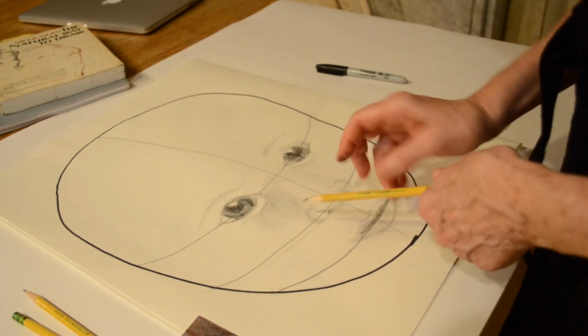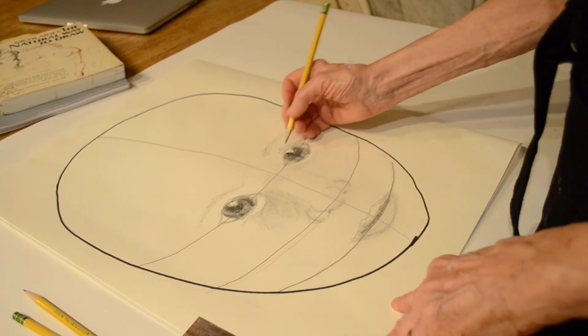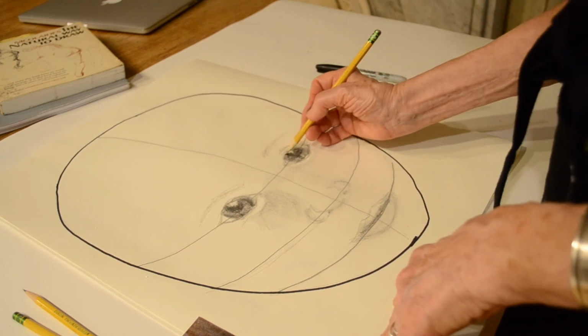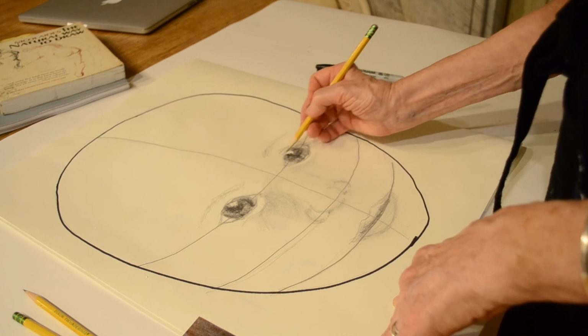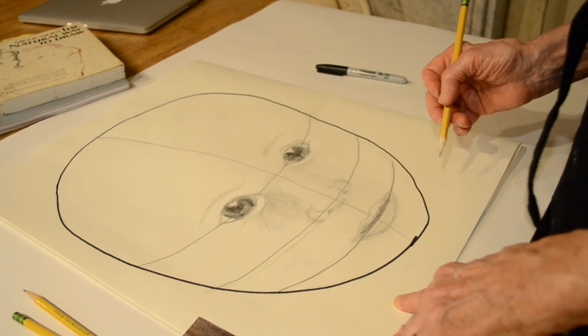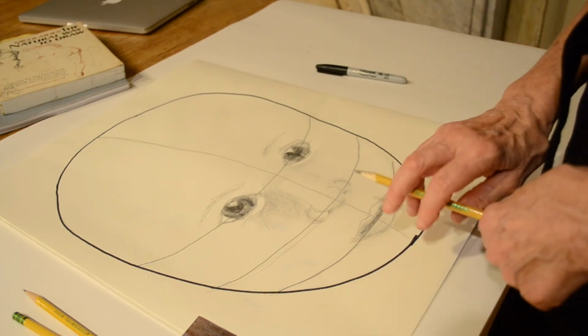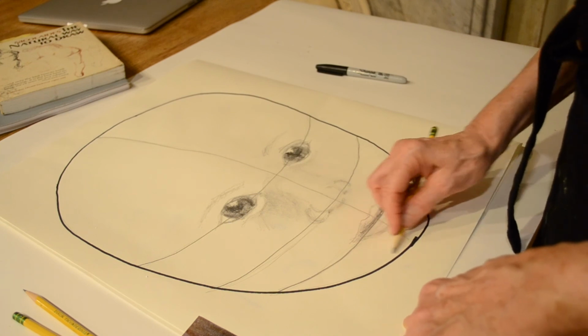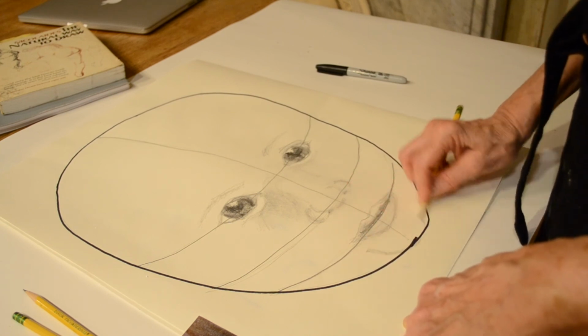Now, one problem you will have with photographs is you can't really see details. Like, I can't really see any eyelashes at all in this picture. If you have a very large portrait of the child you're drawing, you're going to want to use that so that you can see details.